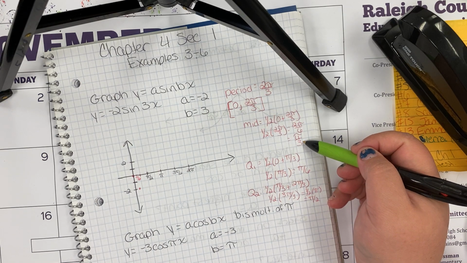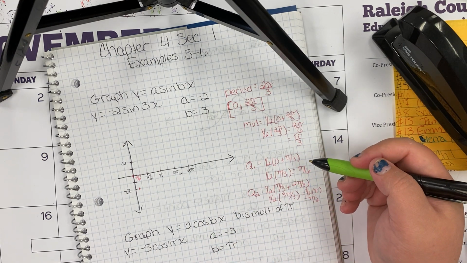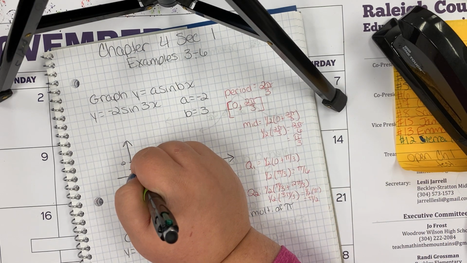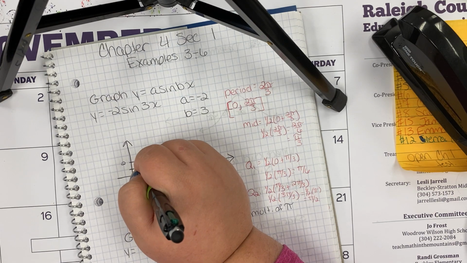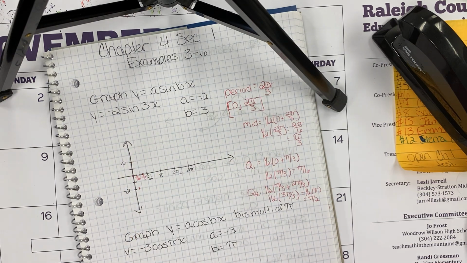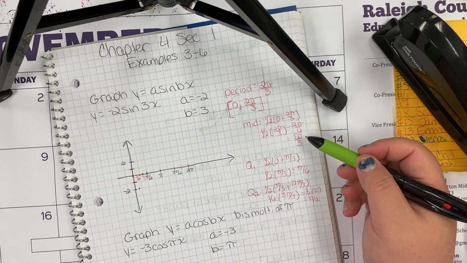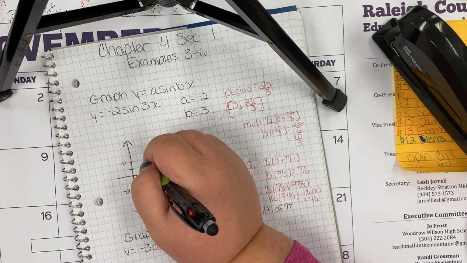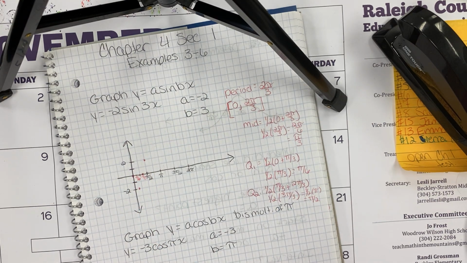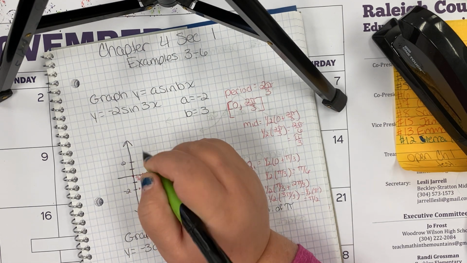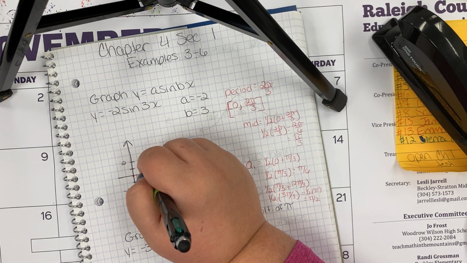Then my second point is pi over 3. We know it's a little bit more than pi over 4. So it's going to be on the other side of pi over 4, and that would be pi over 3. And I'm going to be back at 0. Then my second quarter point is pi over 2. So that's going to be at my max. And then my last point, my 2 pi over 3, is going to be on this other side of the half. And that's going to be back at 0.